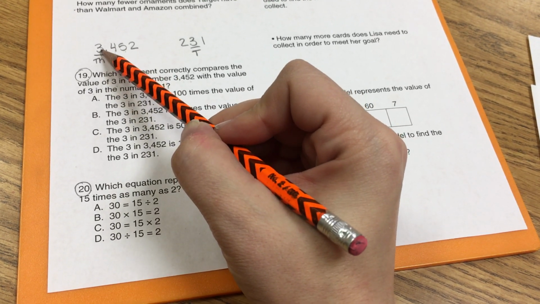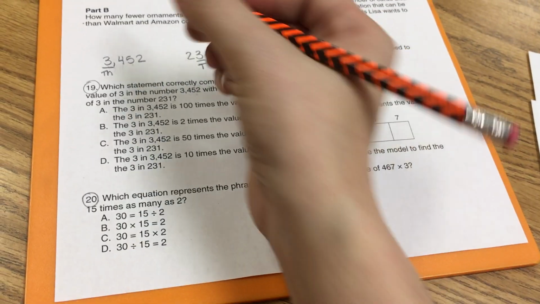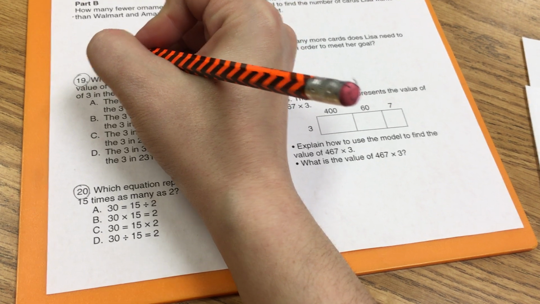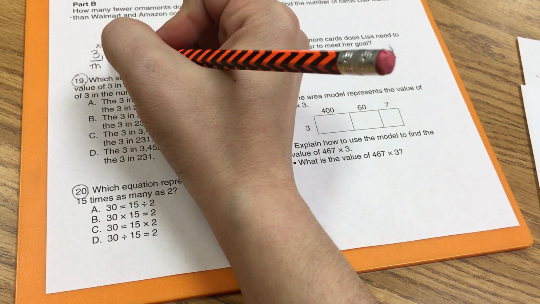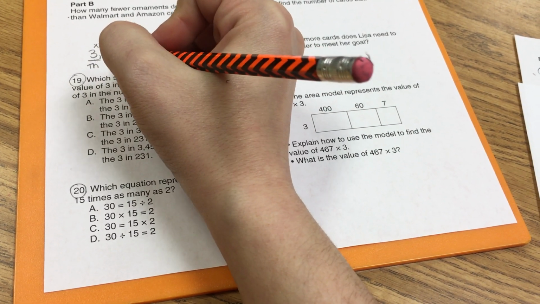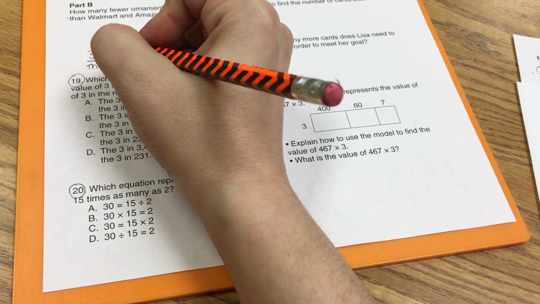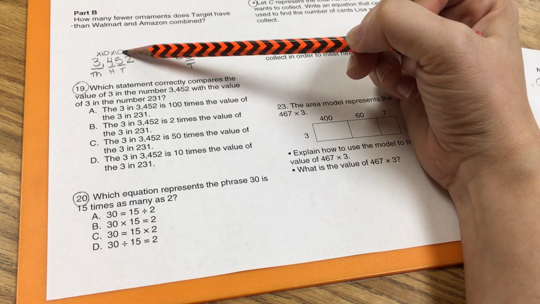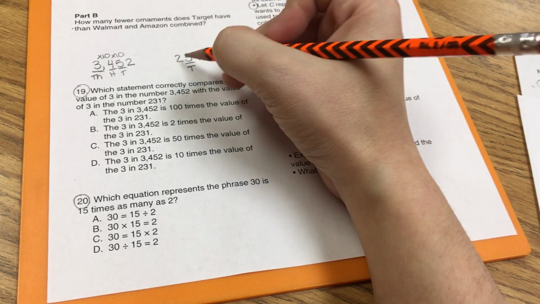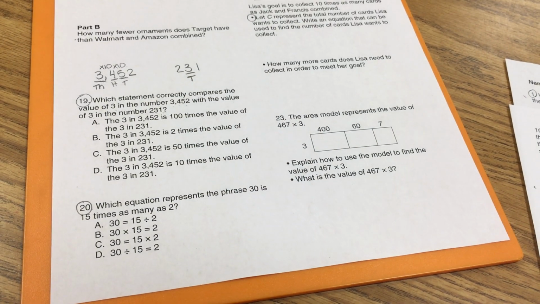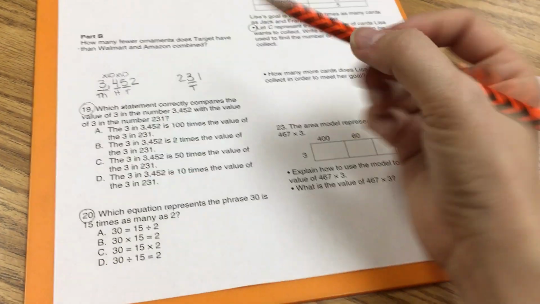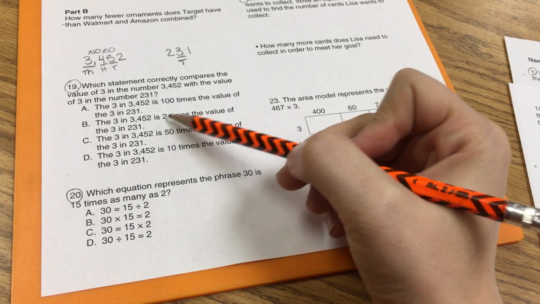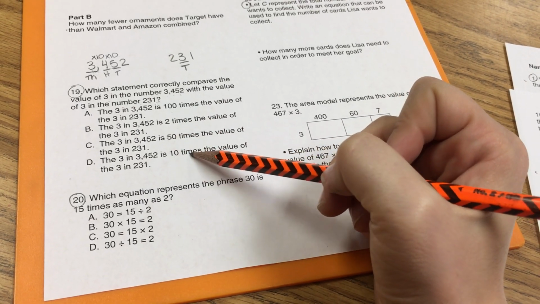Well, remember, each time you move a place value, you're multiplying or dividing by 10. So this would be times 10 to get to our hundreds, and then to get to our tens, we would have to do another times 10. Well, 10 times 10 would tell me that we are moving back or forward 100 times. So you'll notice in the answer choices, there's 100 times, 2 times, 50 times, or 10 times.